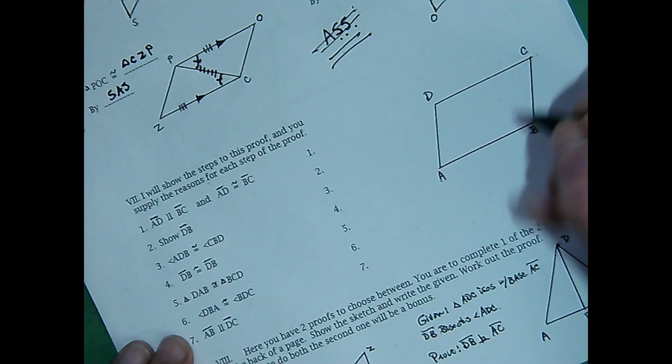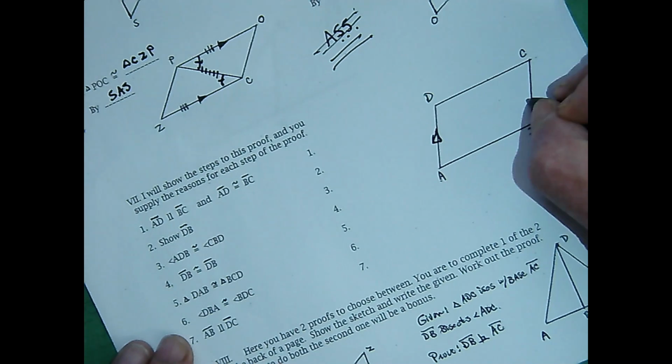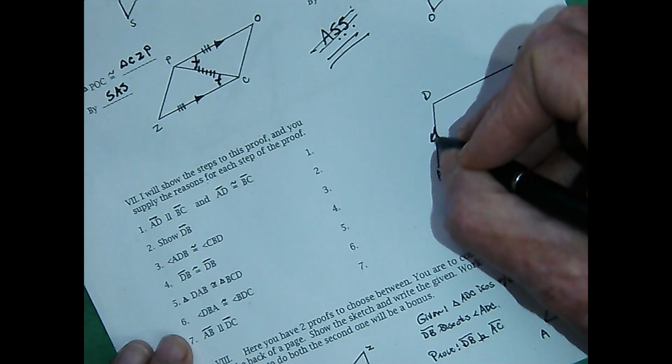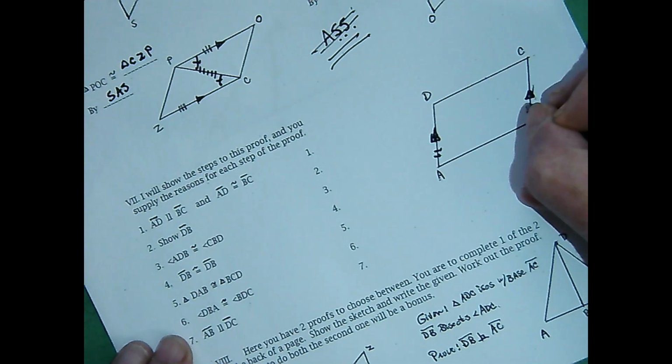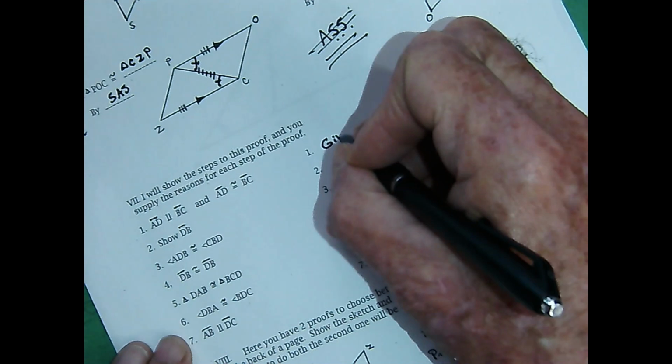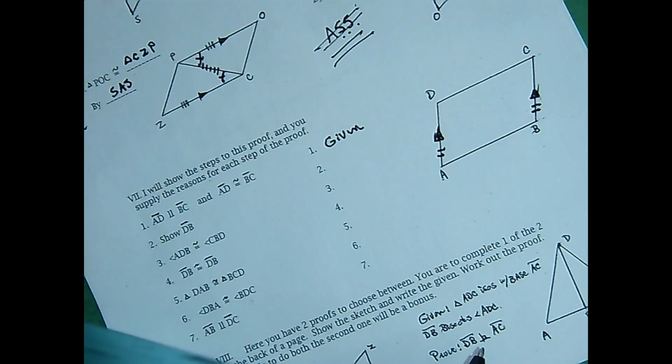AD is parallel to BC, and AD is congruent. I've got a single pair of sides that are parallel and congruent. That would be the given, wouldn't it? That's always going to be true. The first step will always be given. It says show DB. I have to do that right away.